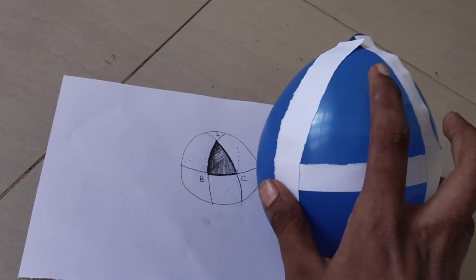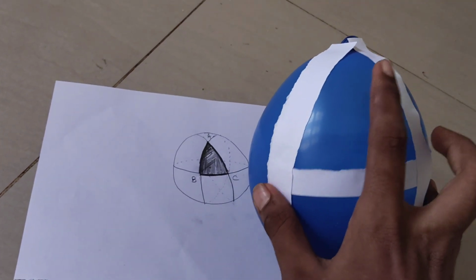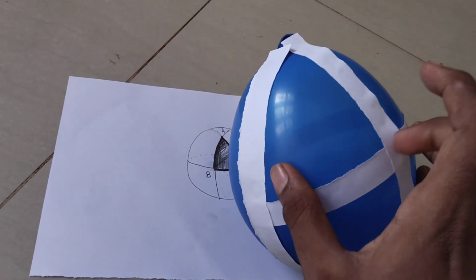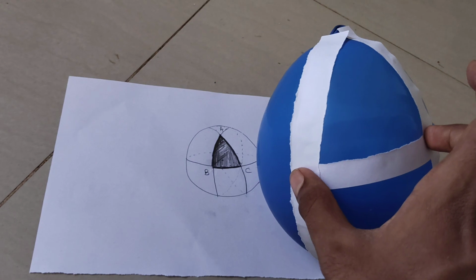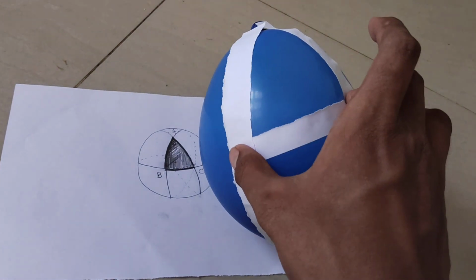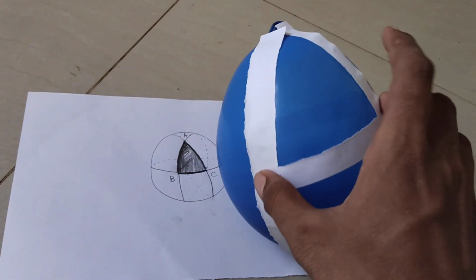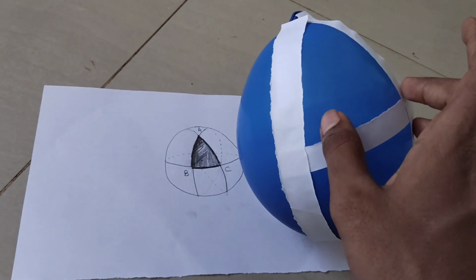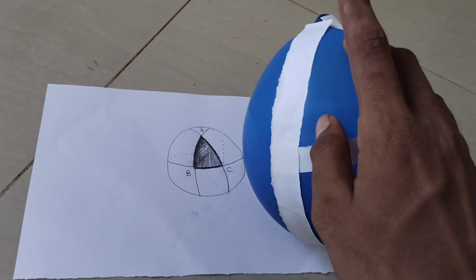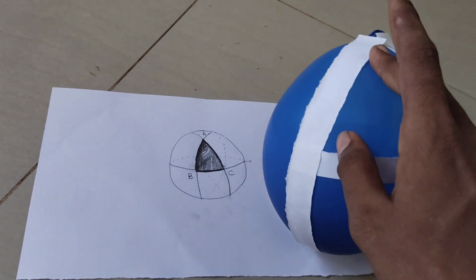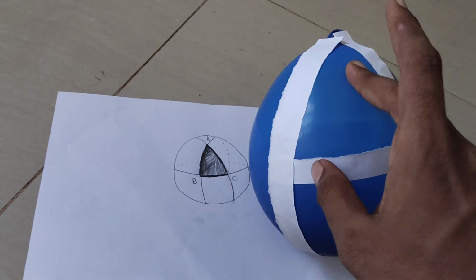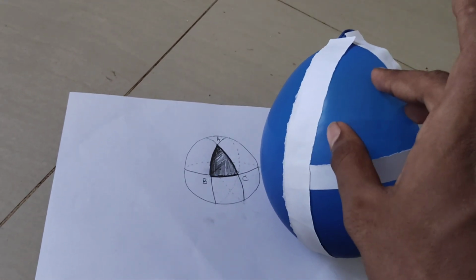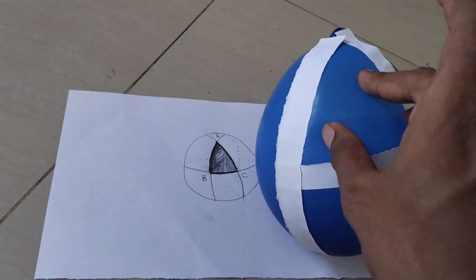As you can see here, this portion is what we call the spherical triangle, and it has vertices A, B and C. The sum of the angles in a spherical triangle ranges from 180 degrees to 540 degrees. In the case of a planar triangle, the sum of the angles is always 180 degrees. But in the case of a spherical triangle, there is a range from 180 degrees to 540 degrees.